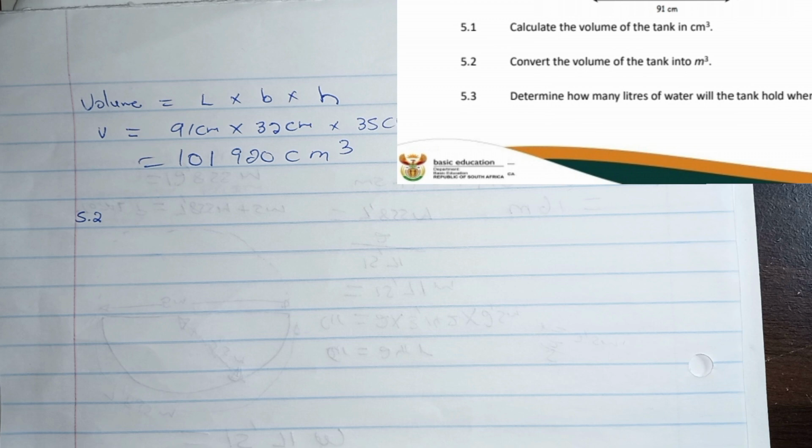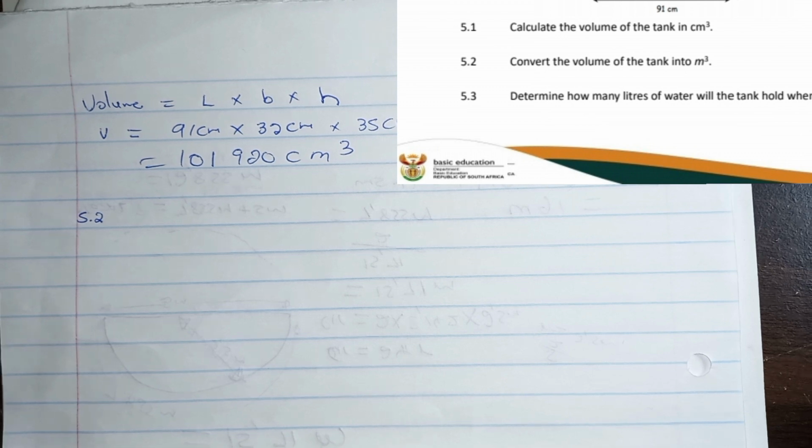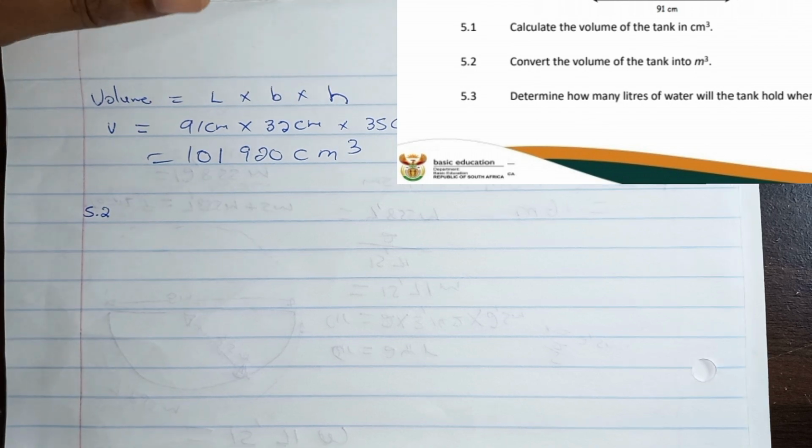Now 5.2 says convert the volume of the tank into cubic meters, meter cubed. They made us calculate in centimeter cubed, and now they're saying no, we don't want it in centimeter cubed, we want it in meter cubed, as cubic meters.